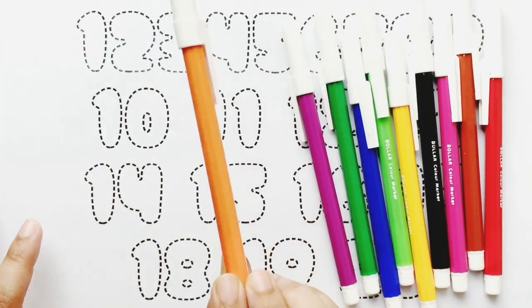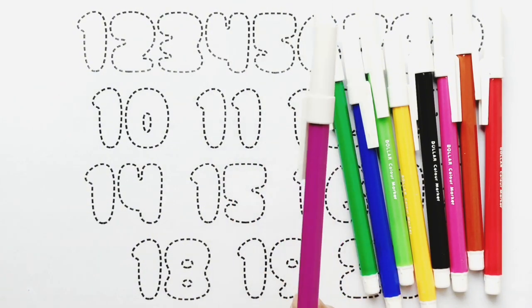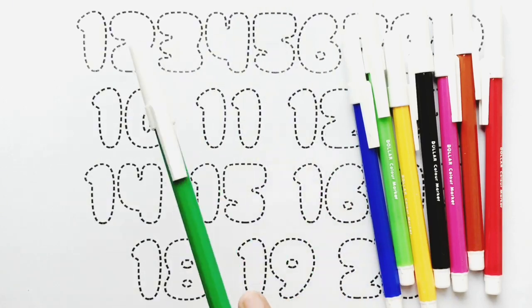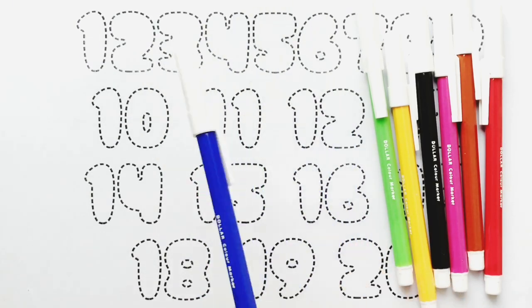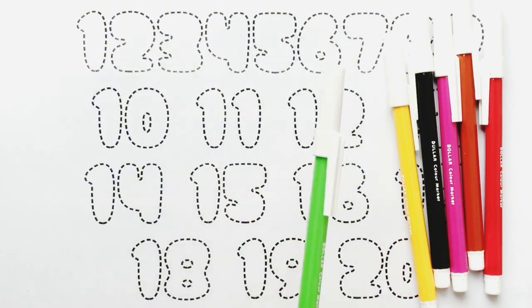This is an orange color. This is a purple color. This is a green color. This is a blue color. This is a light green color.